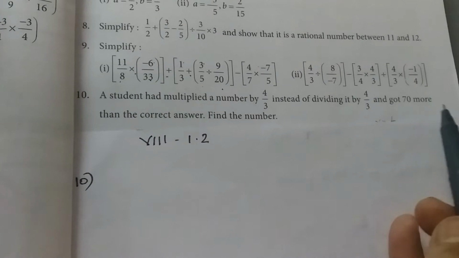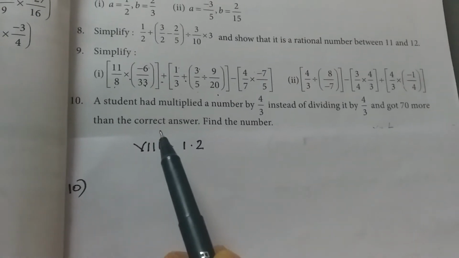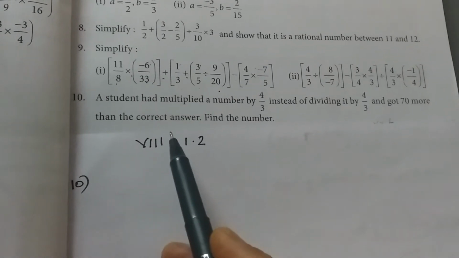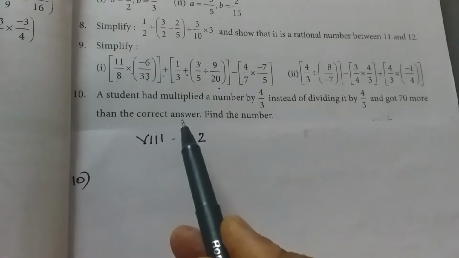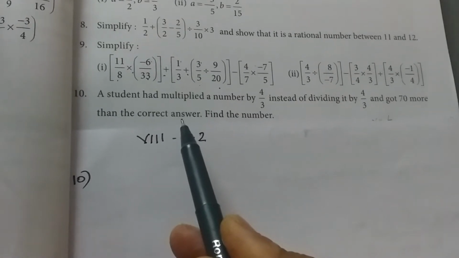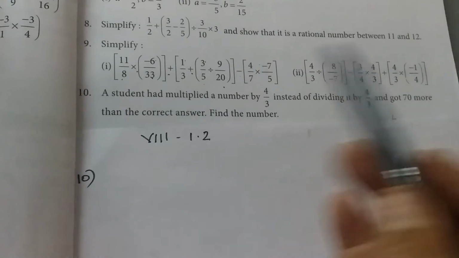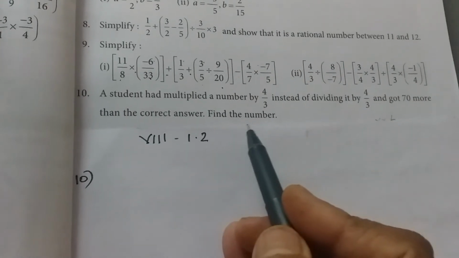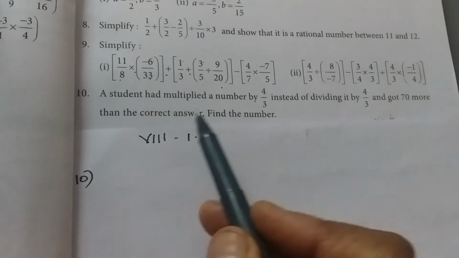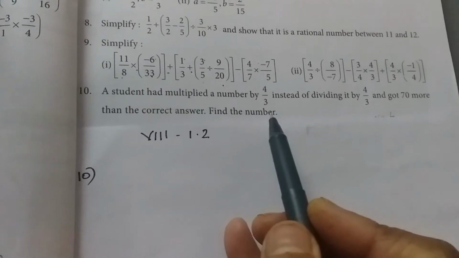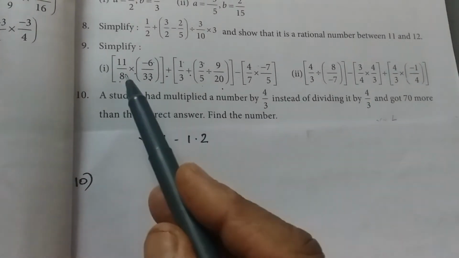He got 70 more than the correct answer. Suppose the correct answer is 10, he would have got 70 more than that, meaning 10 plus 70 is 80. So he got 70 more than the correct answer. We have to find the number. So this is a word problem. First we'll write this as an expression.